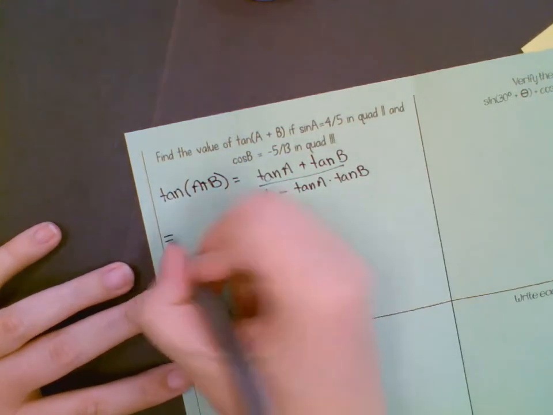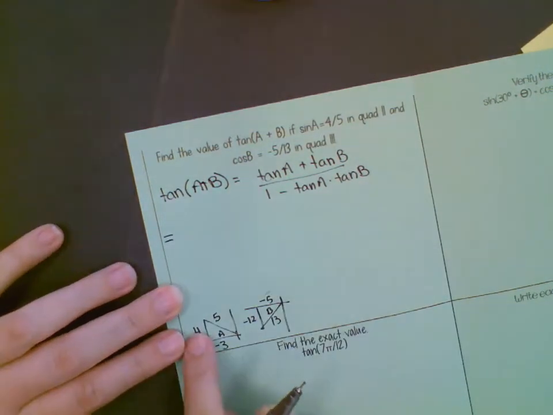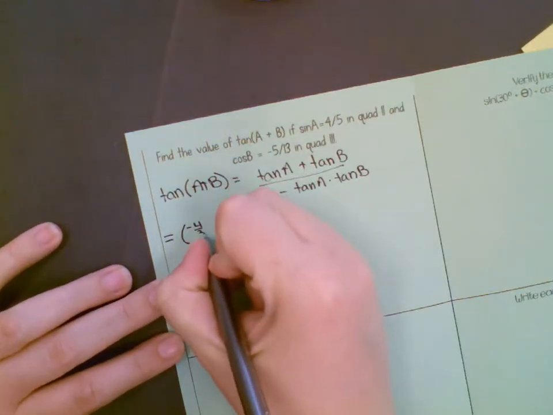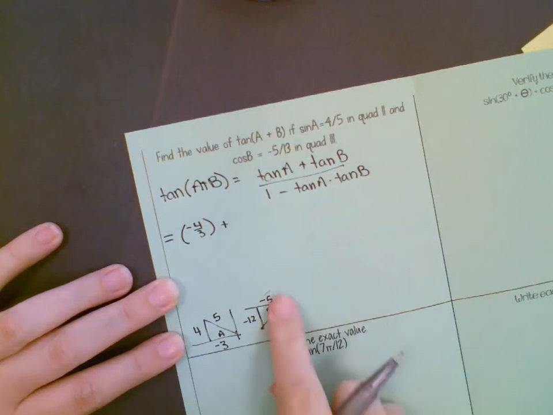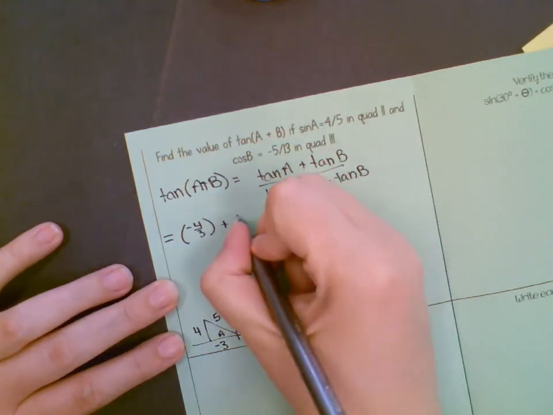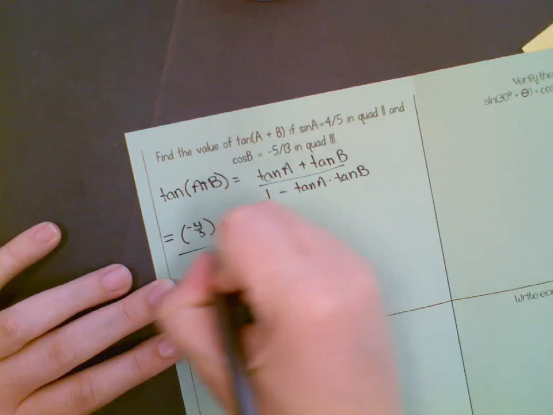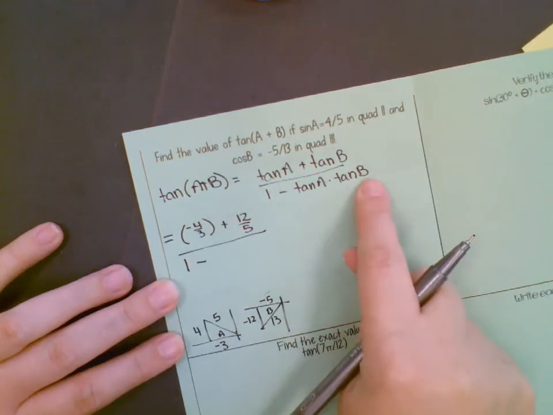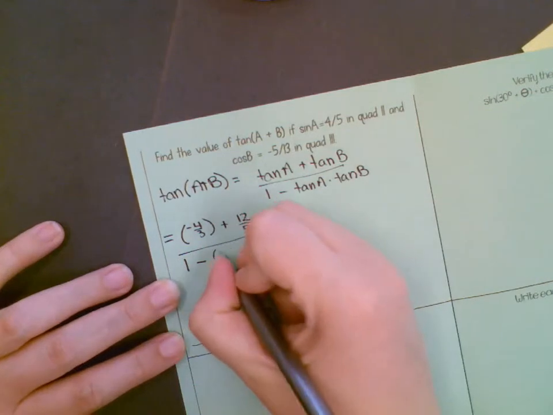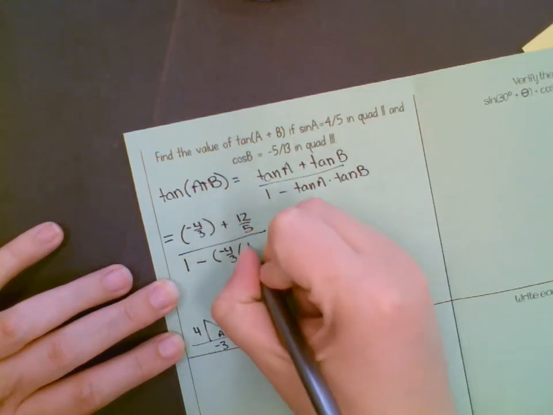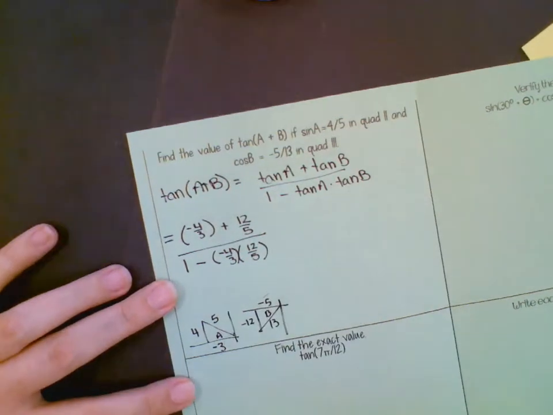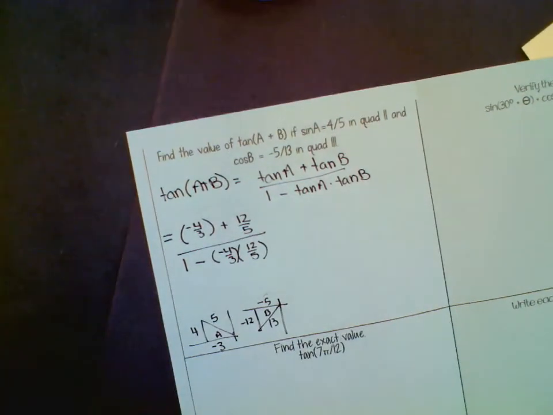So the tangent of A, if we look in our triangle here, is 4 over negative 3, or negative 4/3, plus the tangent of this one, which would be 12 over 5, over 1 minus the tangent of A times the tangent of B. So negative 4/3 times 12/5. Okay, so from here, it's really just doing order of operations.